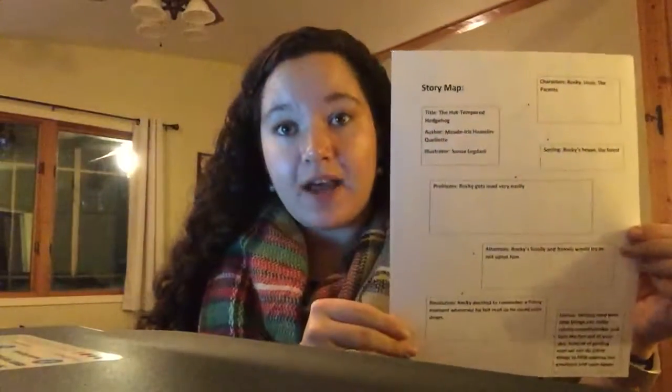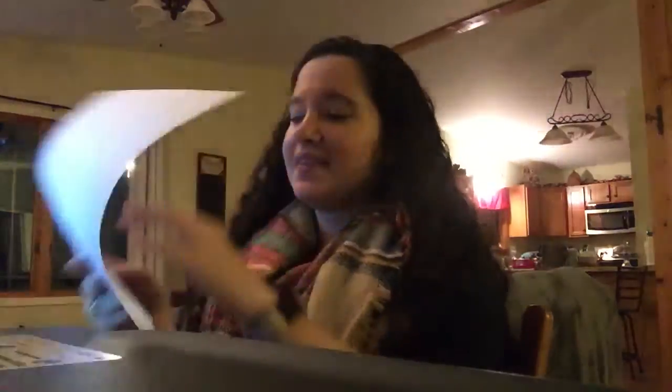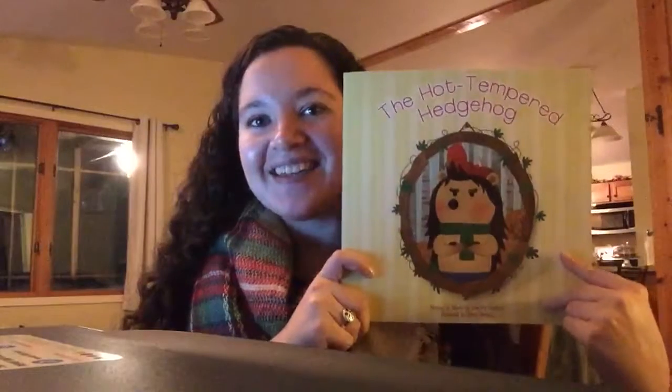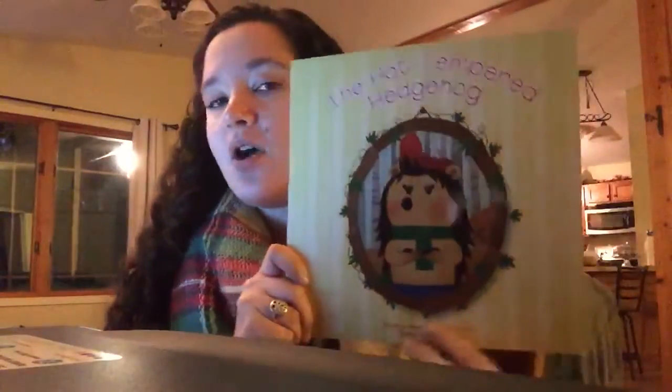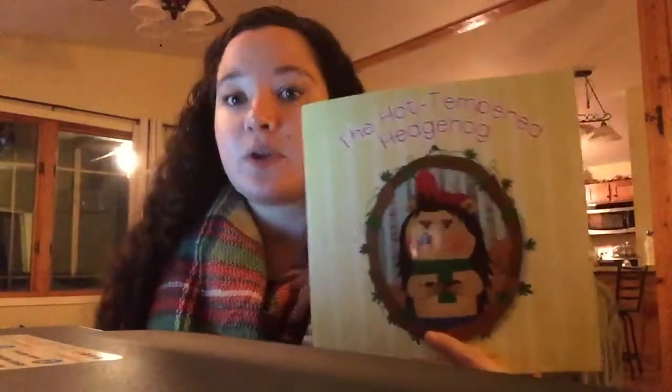Okay. Now, on your story maps, you will find that some of the information is already filled out, and we will go over it, and some of the information is blank, and you will get to fill it out, okay? Are you ready? We are going to read, based off request, The Hot-Tempered Hedgehog. Okay, now, based on the title that's already written on your story map, what do we think this book is going to be about?